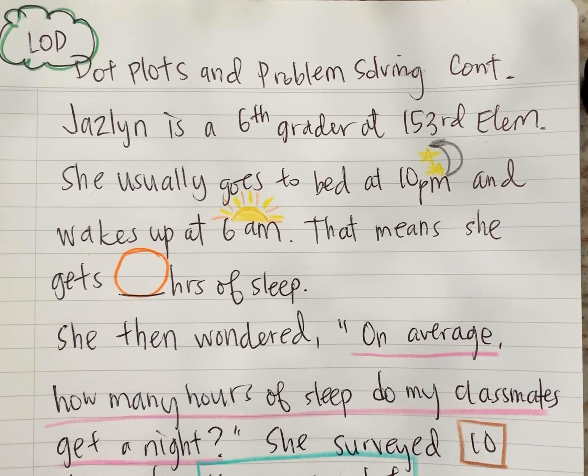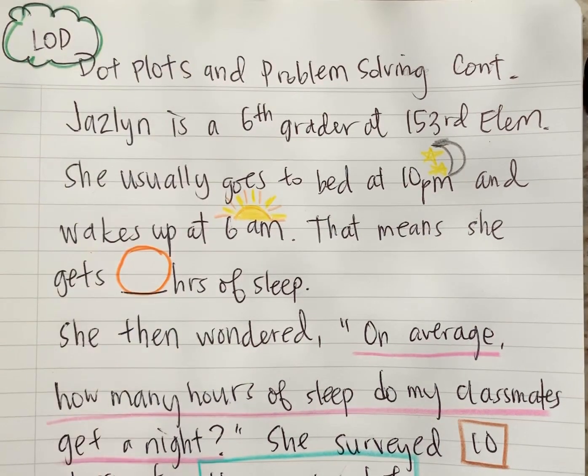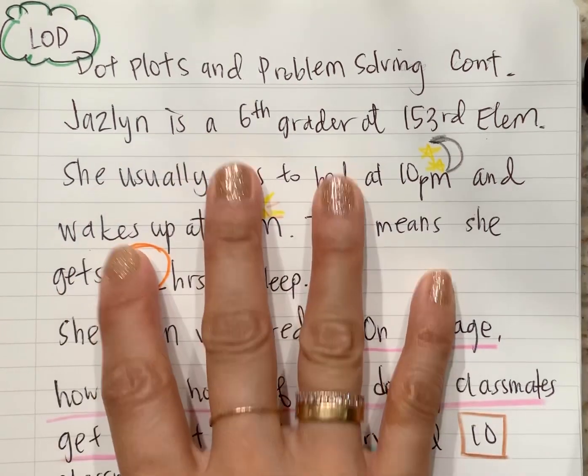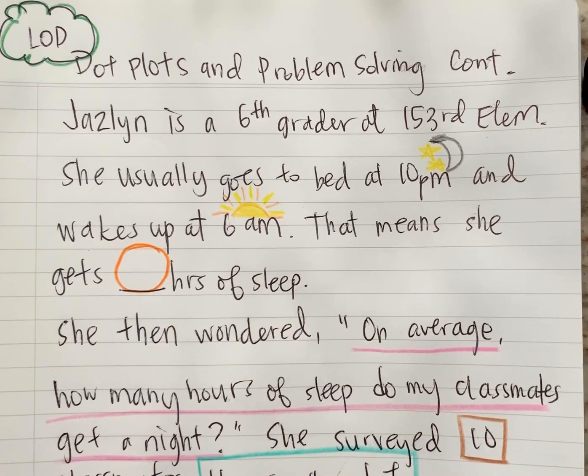Today we're going to be doing an LOD, and you are going to be getting an assignment similar to what you got before on the subject of dot plots. But I'm doing it one more time, and I am doing a mini version of what you are going to get for your math assignment.